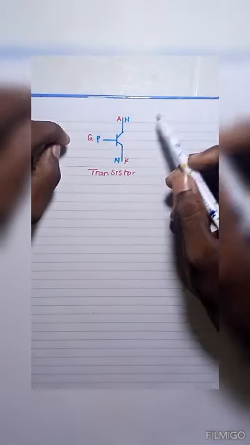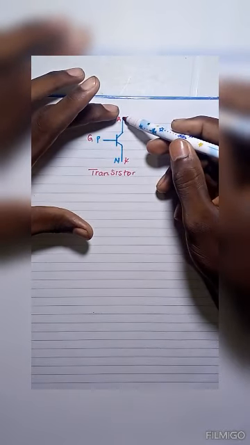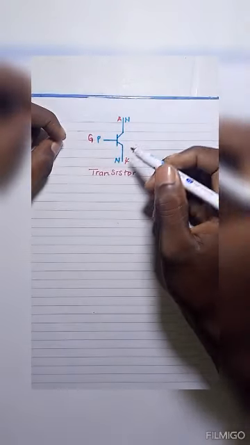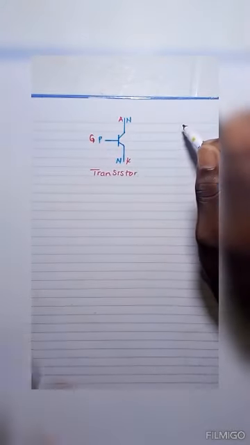It therefore means that to obtain a voltage from anode to cathode, we must input a certain amount of current to the gate before current will flow from the anode to the cathode.